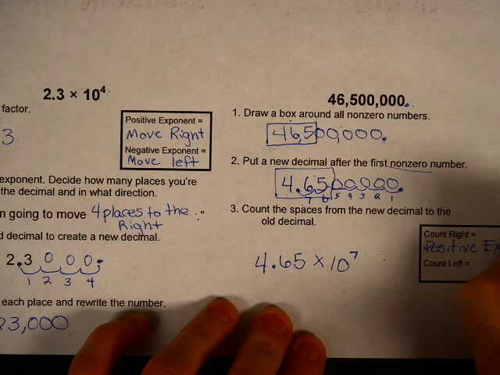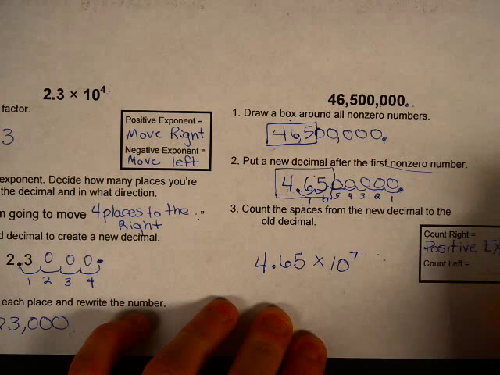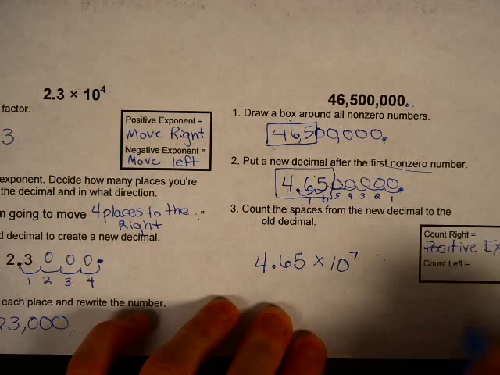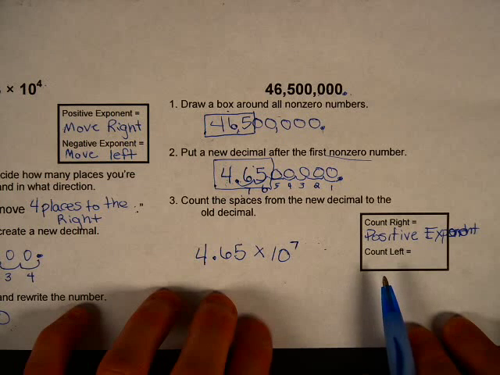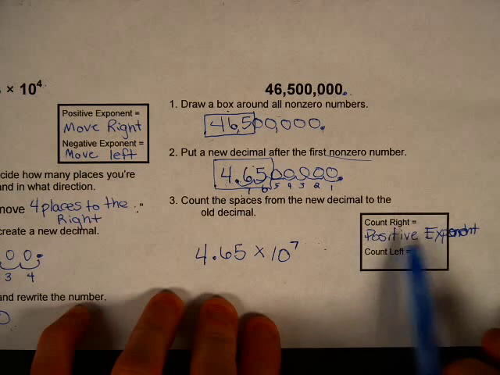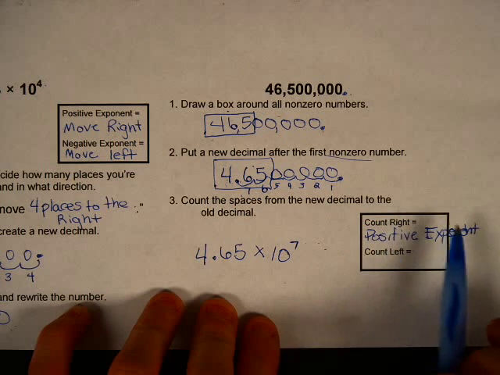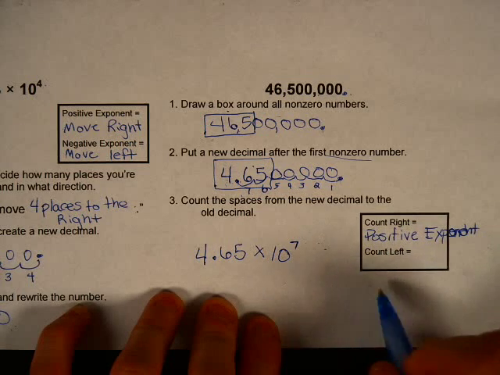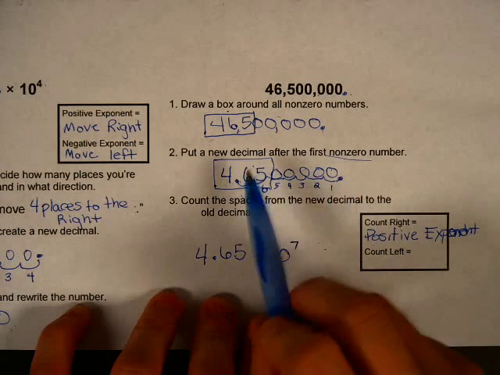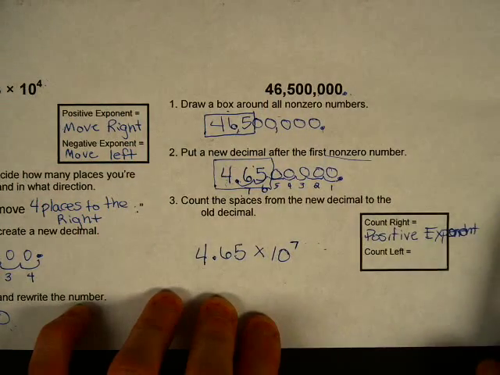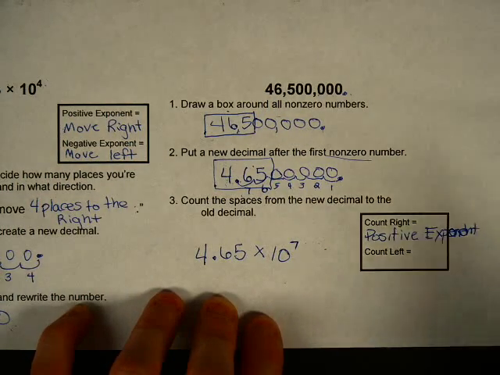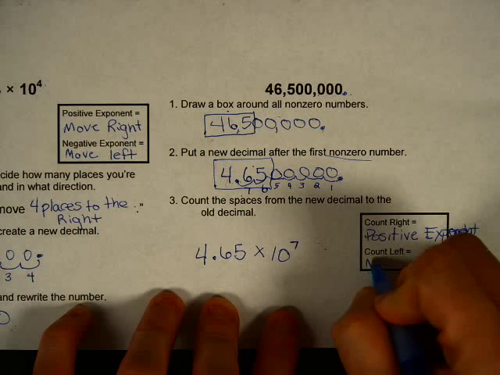If you have counted the other way, oops, I misspelled exponent, sorry guys. Okay, if it is a positive exponent, oh, you couldn't even see it, so sorry. Okay, so positive exponent, you're moving that way. Now, if you're going to the left, that is really small digits, which I don't have an example of, you will have tomorrow. And that's going to be a negative exponent.